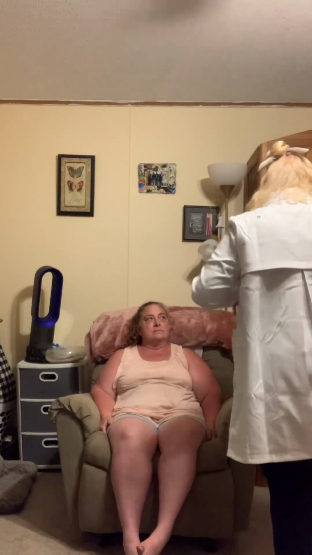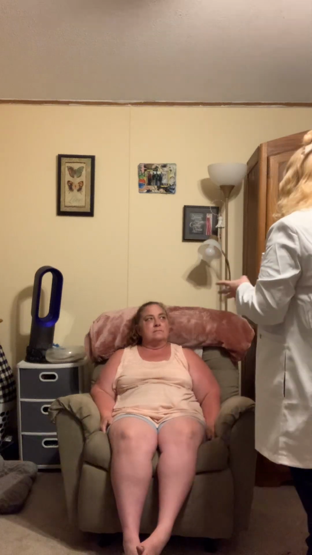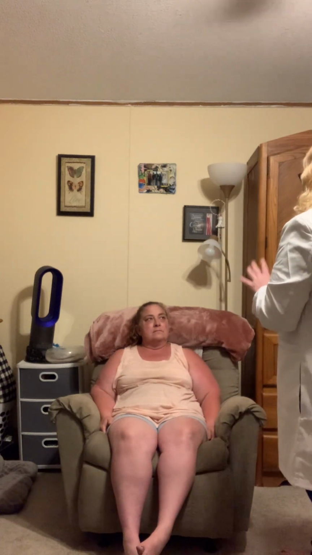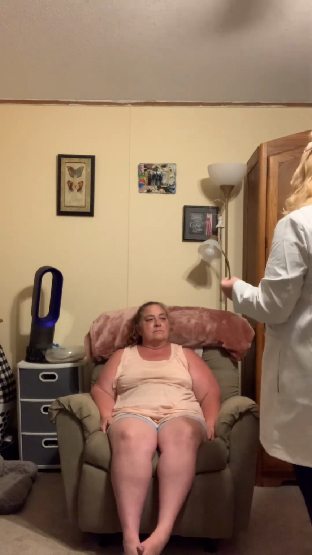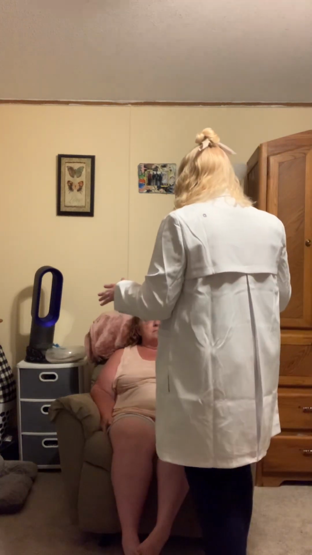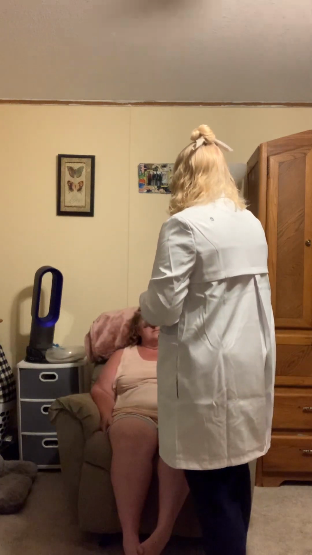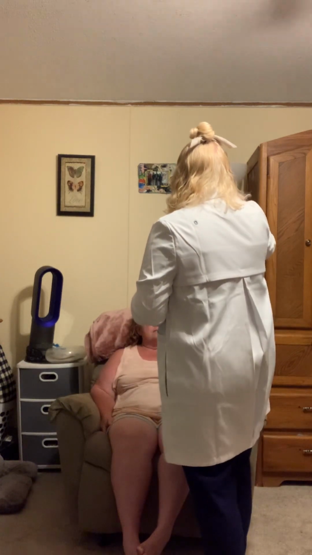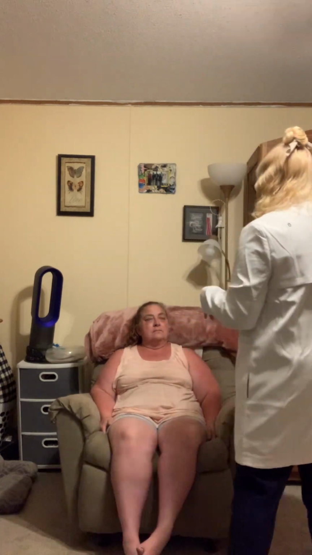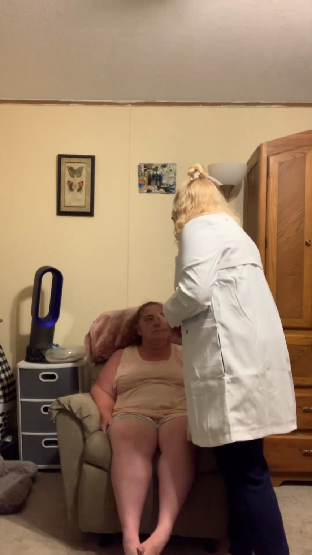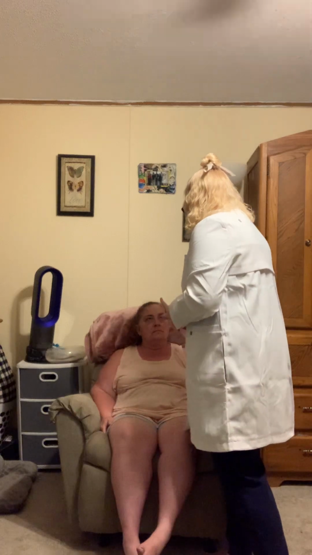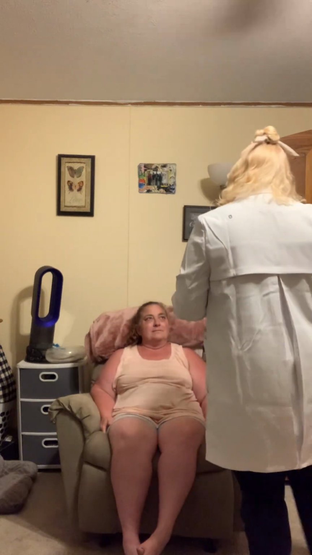Next we're going to check for the third, fourth, and sixth cranial nerves, which are the oculomotor, trochlear, and abducens cranial nerves. For this one, I'm going to check for extraocular movements. I'm going to have you follow my finger. And there aren't any abnormal extraocular movements with that. Then we're going to test for convergence. Keep your eyes on my finger and follow it in. And our eyes do cross slightly.